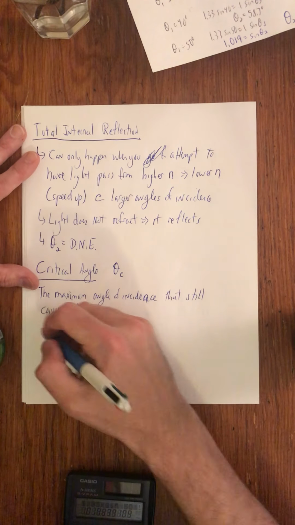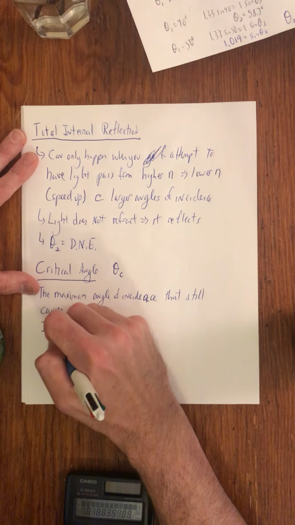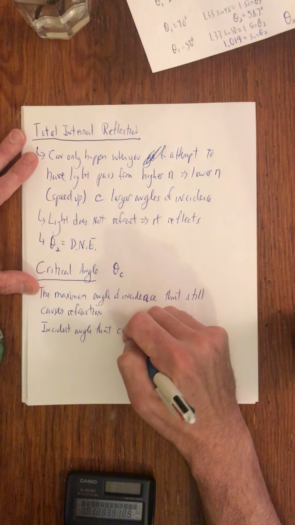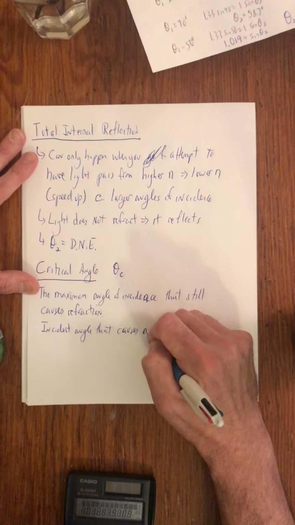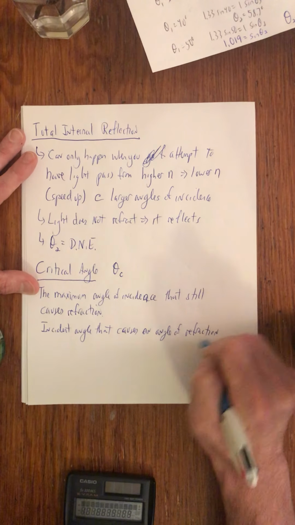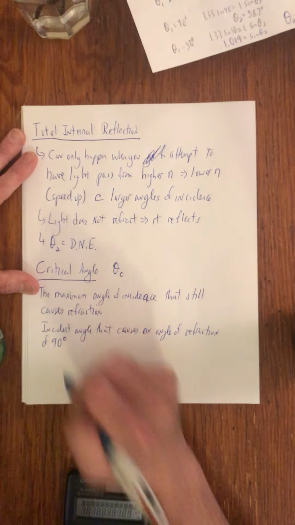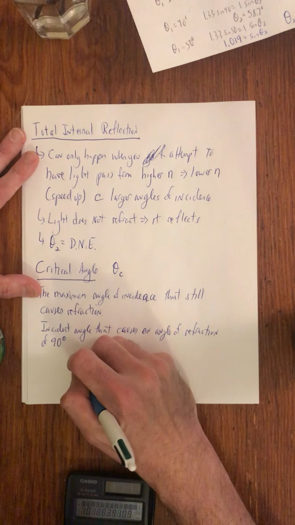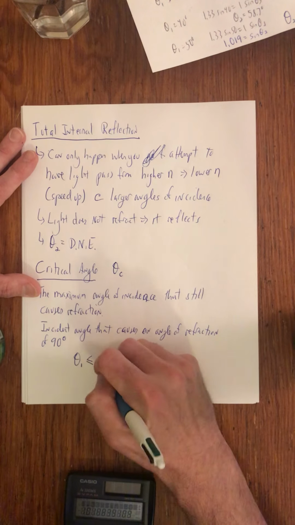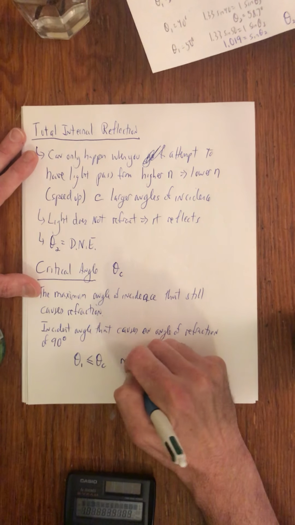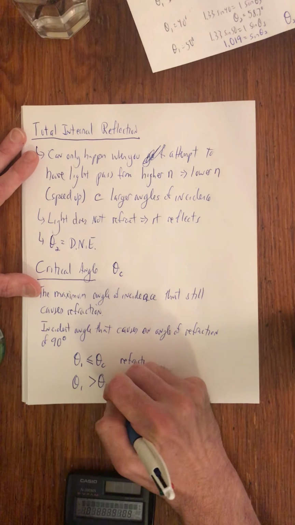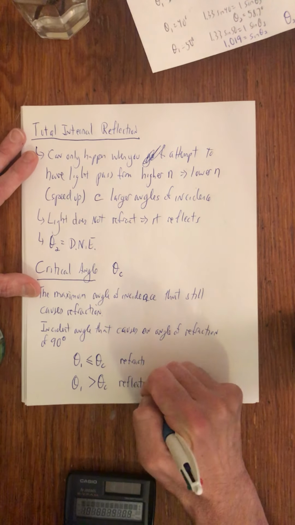So another way to define the critical angle is it is the incident angle that causes an angle of refraction of 90 degrees, okay? Such that if theta 1 is less than or equal to the critical angle, it refracts. If theta 1 is greater than the critical angle, it reflects.